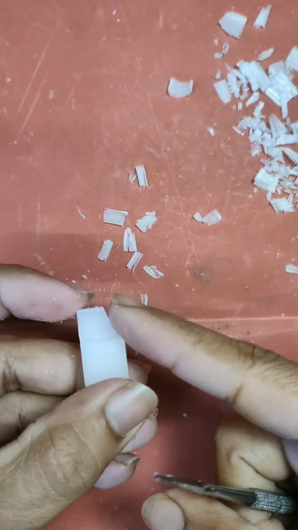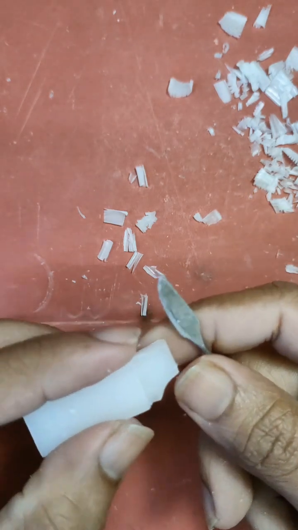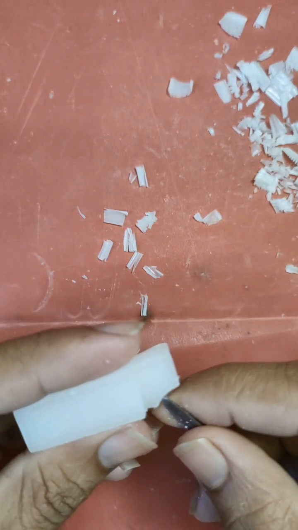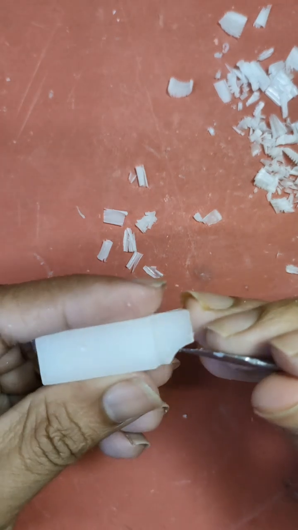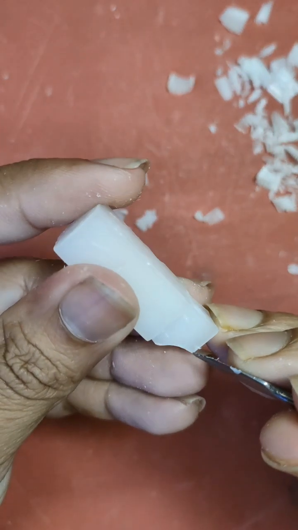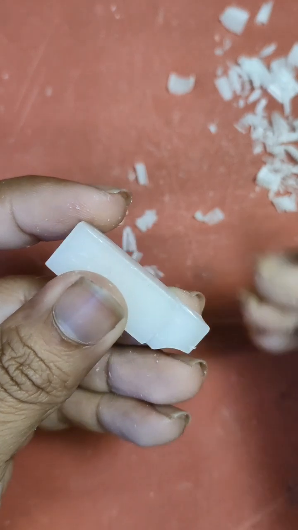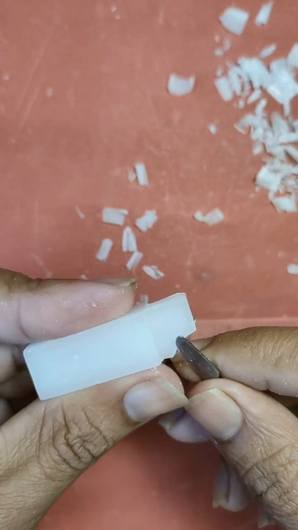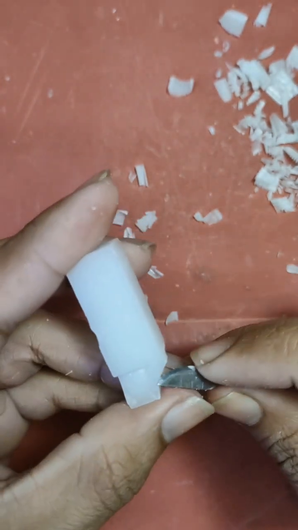Okay, so this is no longer a plane surface; it's a convex surface. After that, we have already marked the mesiodistal diameter at the surface, which is this point. Like if I can show, these are the 2 points. So we have to remove this extra wax from the other side. For that, we start with the edges this way.